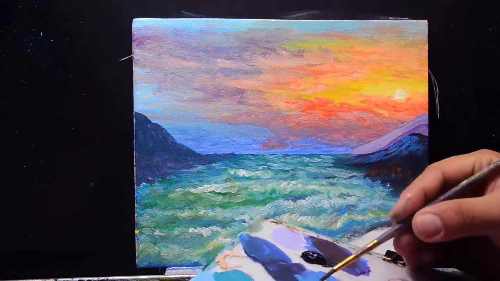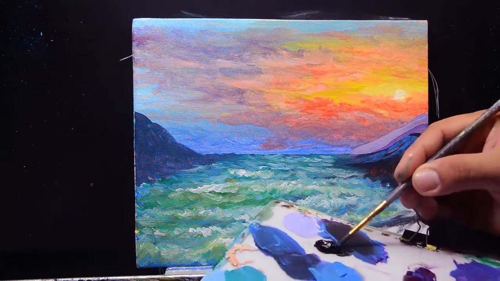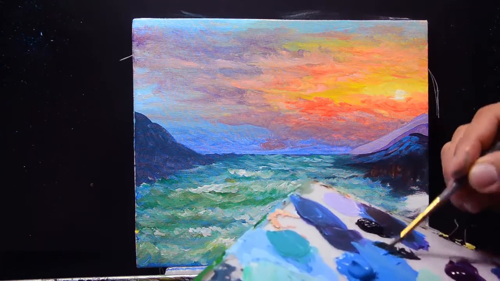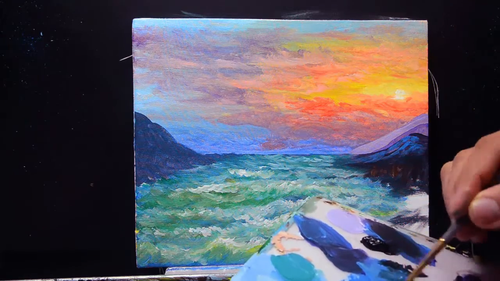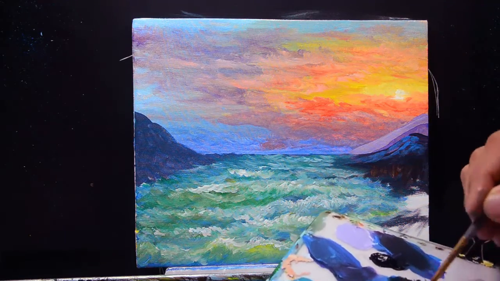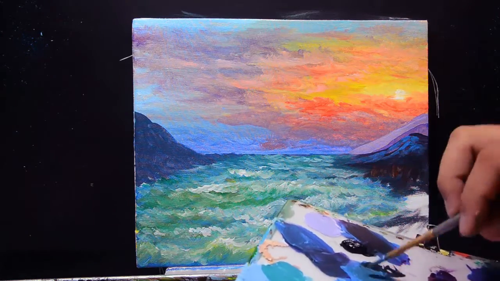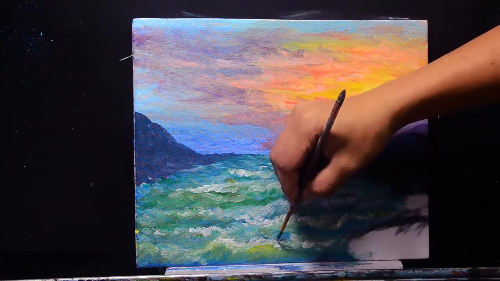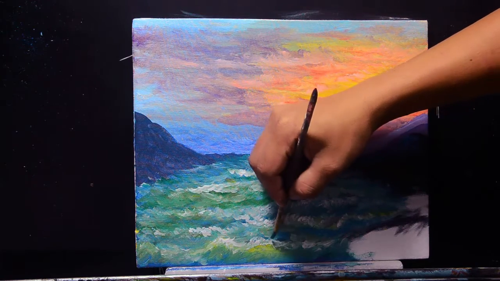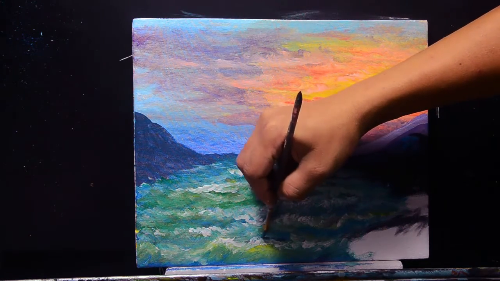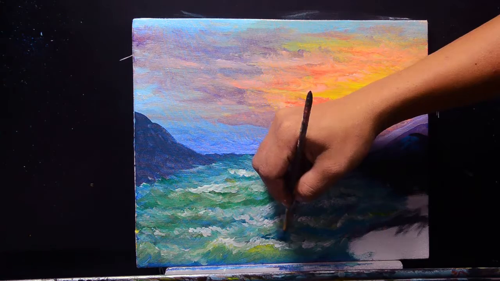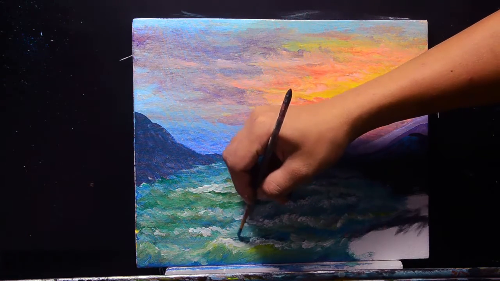Now let's continue here. I'm going to mix the color of the cobalt blue and the Mars black color to create a dark blue. Just add here to give more detail to this water or the waves using this number 4 round brush.